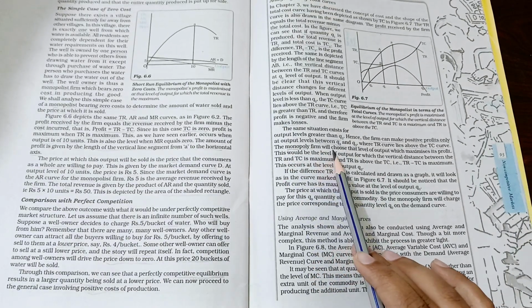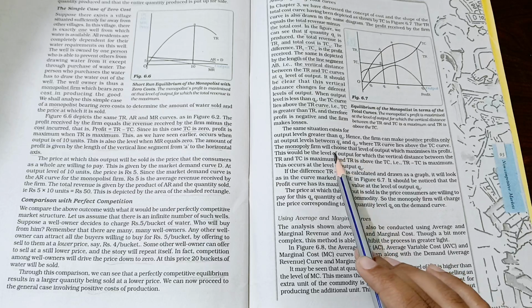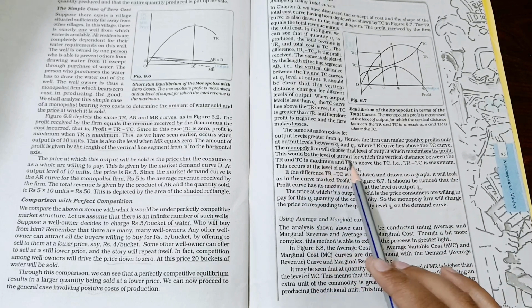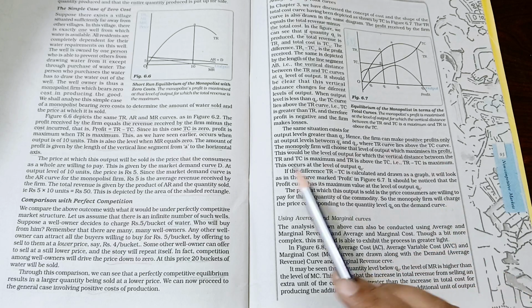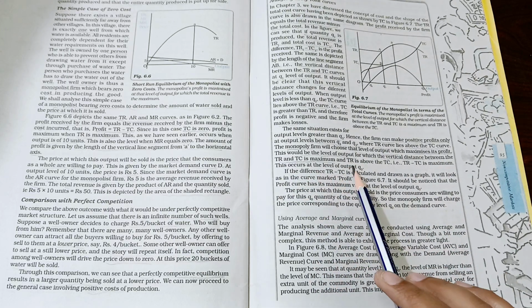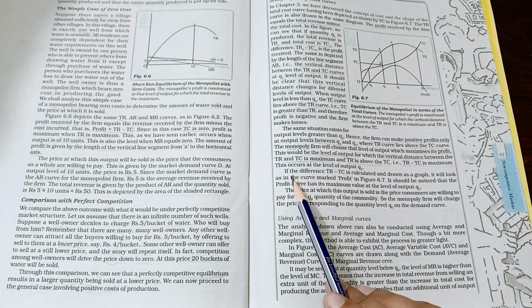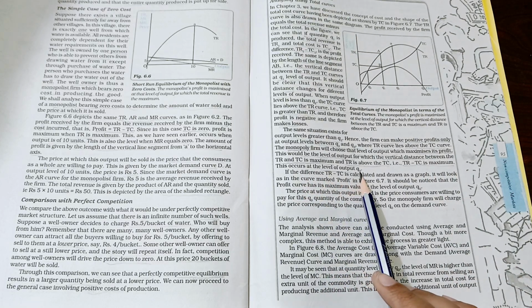The monopoly farm will choose that level of output which maximizes its profit. This would be the level of output for which the vertical distance between the TR and TC is maximum, and TR is above the TC. It means TR minus TC is maximum. This occurs at the level of output Q0.